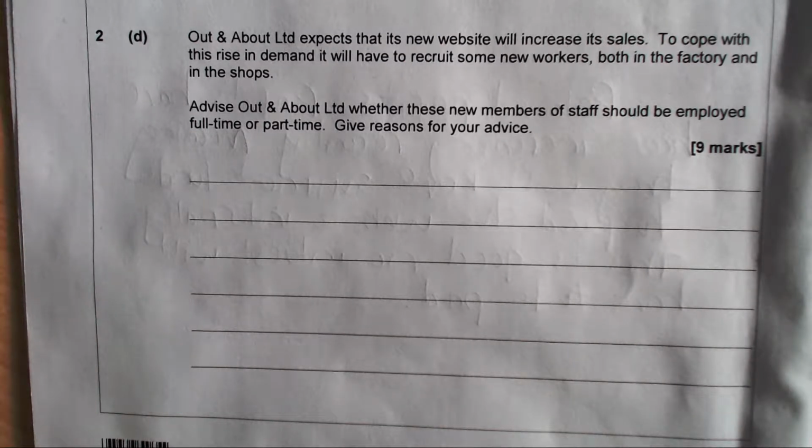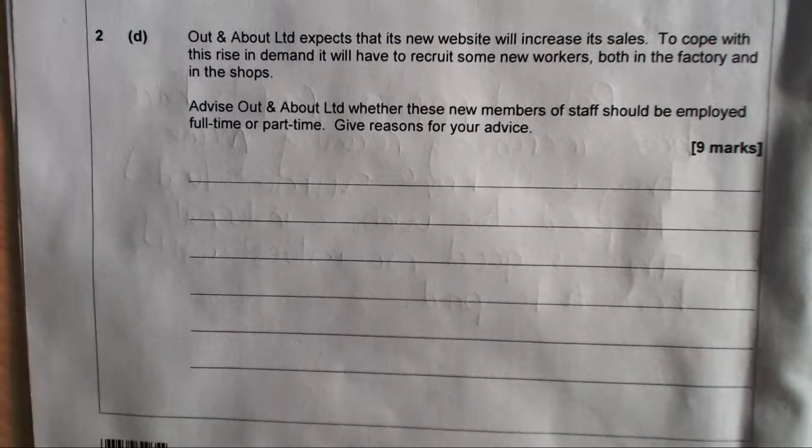Out and About Limited expects that its new website will increase its sales. To cope with this rise in demand, it will have to recruit some new workers both in the factory and in the shops. Advise Out and About Limited whether these new members of staff should be employed part-time or full-time. Give reasons for your choice. So the new website is going to require more manpower. How am I going to staff it?